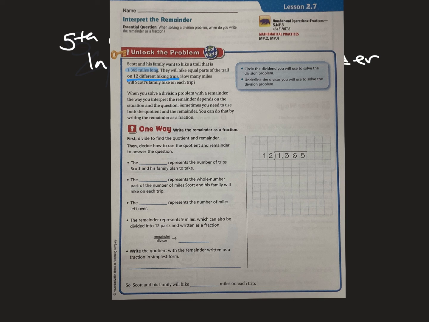All right, now that we know that, we can write the remainder as a fraction. First, we would divide to find the quotient and the remainder, and then decide how to use the quotient and remainder to answer the question. So let's do that. First, I have 12. 12 times what number gets me to 1, or without going over 1? Nothing. 12 times nothing. So I'll put the 0 there just to be my placeholder.